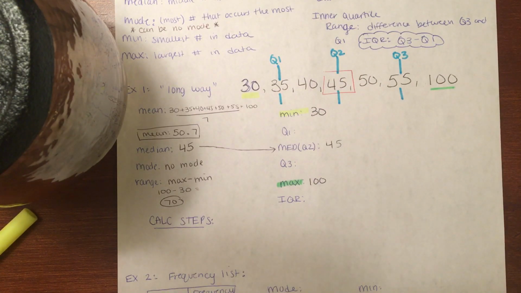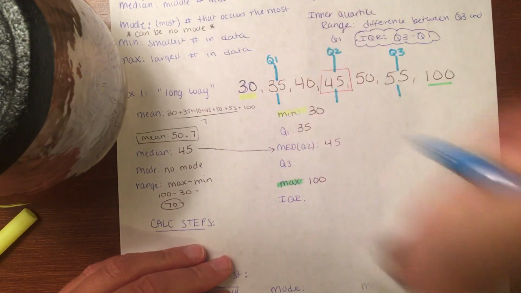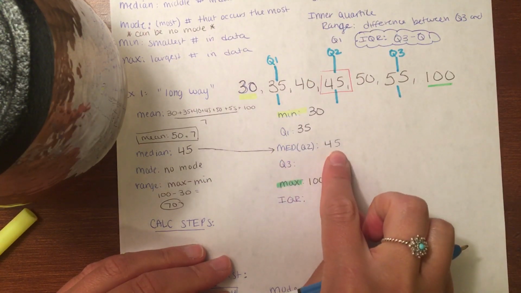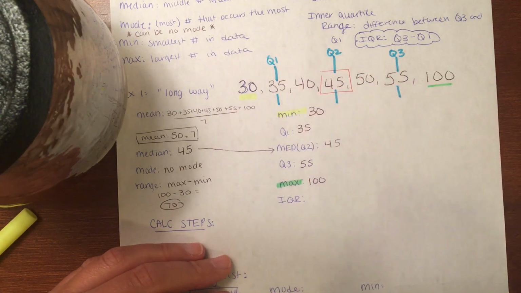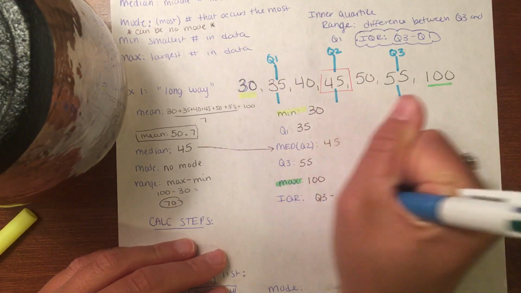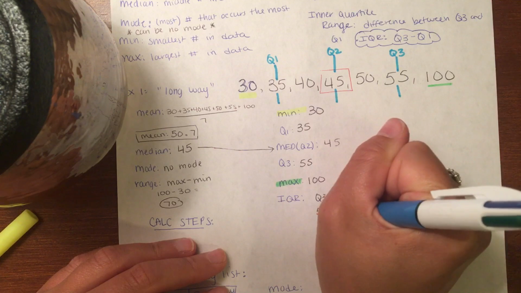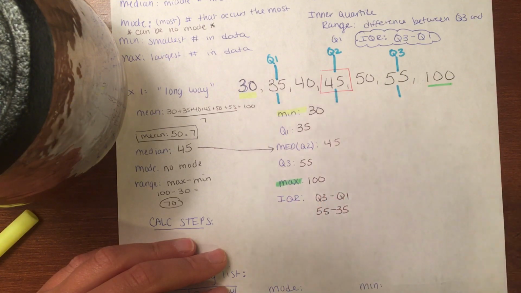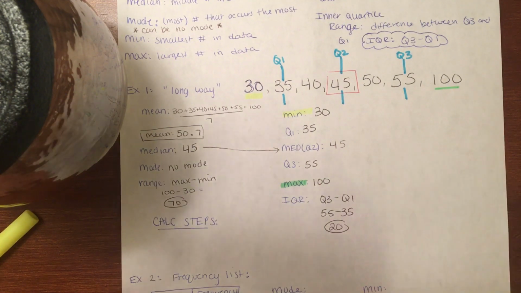So go ahead and record those. Your quartile 1 is going to be the number 35. Quartile 2 is your median, 45, and quartile 3 is going to be 55. Okay, and then your interquartile range is going to be your Q3 minus your Q1. So in this case, 55 minus 35. So that equals 20.